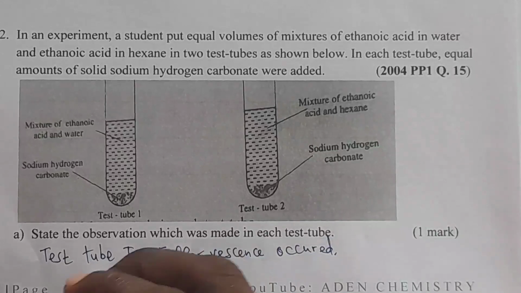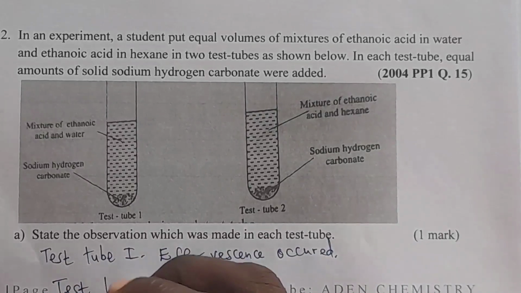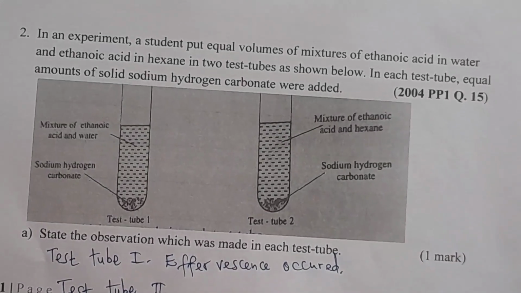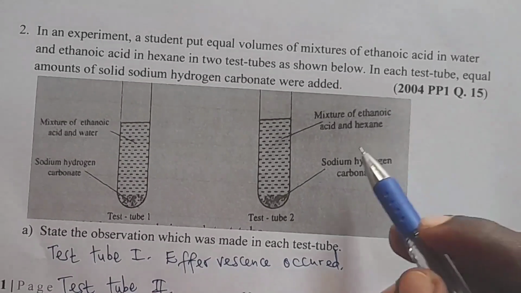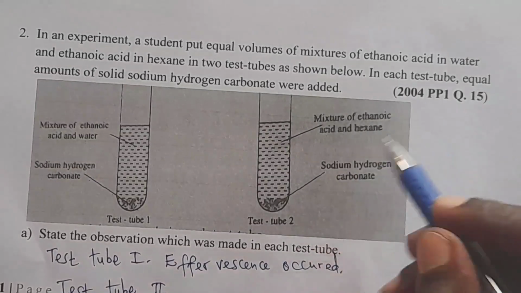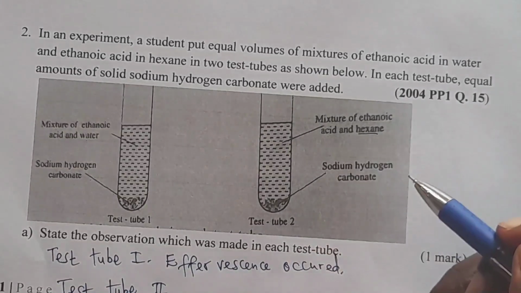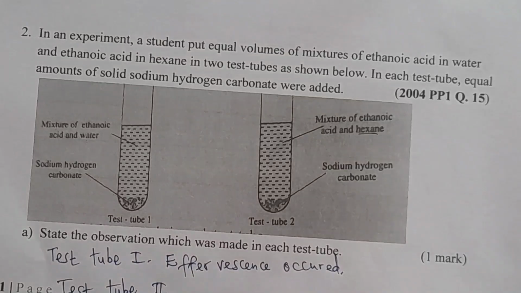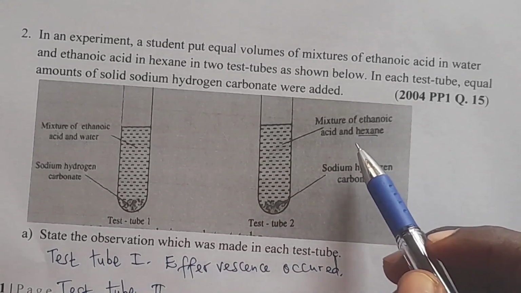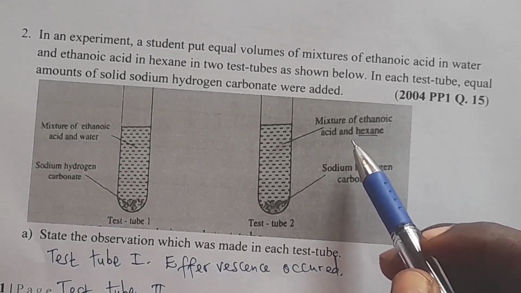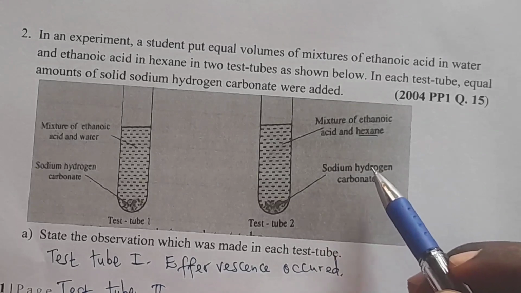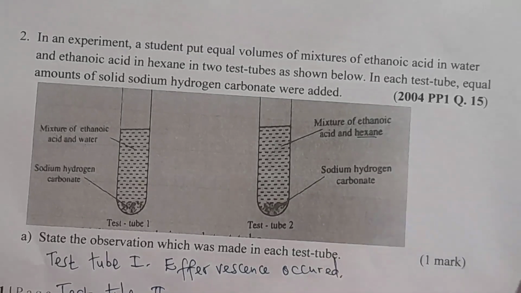So what about test tube 2? What are the components that we have in test tube 2? We have sodium hydrogen carbonate, and here we have a mixture of ethanoic acid and hexane. Hexane is not polar, it's non-polar. So that means the ethanoic acid will exist in a molecular form, hence does not have hydrogen ions, which will react with the carbonate to produce carbon dioxide. So therefore here, there's no effervescence.